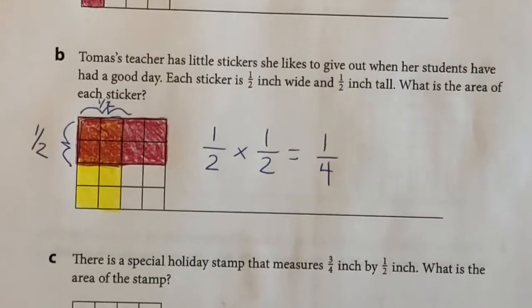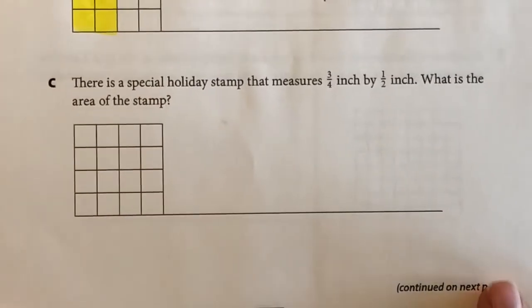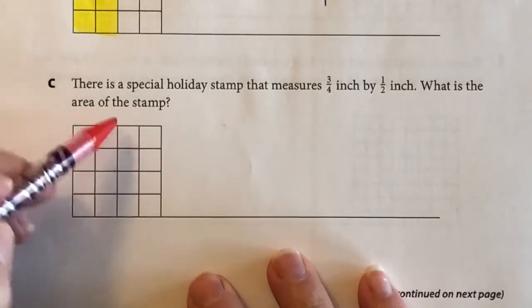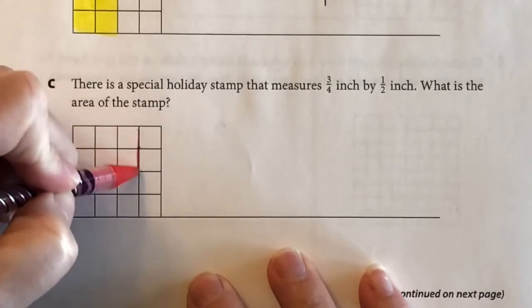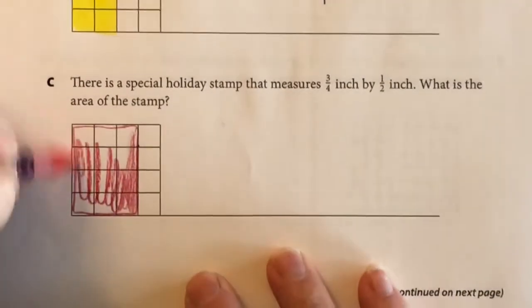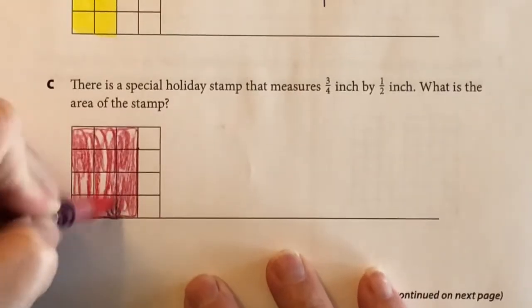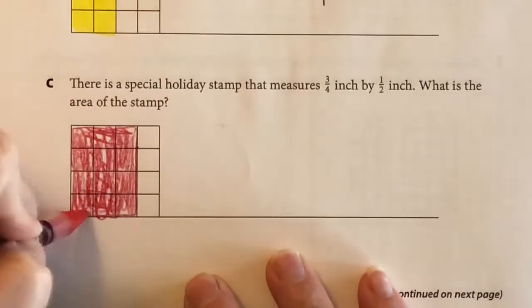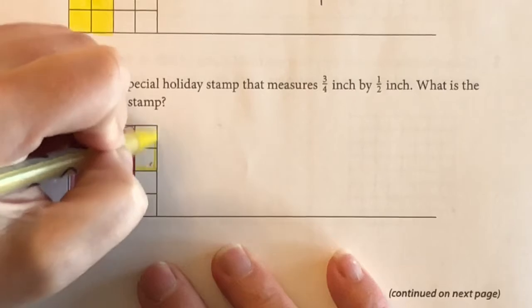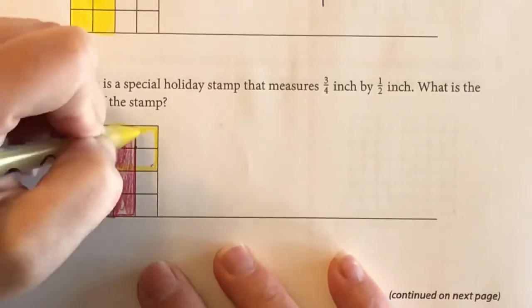And then the last problem we have here is there's a special holiday stamp that measures 3/4 inch by 1/2 inch. What is the area of the stamp? Once again, you're going to color in 3/4 of an inch. So if this is the whole here, 3/4 would be 3 out of 4 of the columns here. So I'm going to color in 3/4 of that. And then it says by a 1/2 inch. So once I color that in, I'm going to color a 1/2 the other way. A 1/2 of the rows would be 2 of these together.